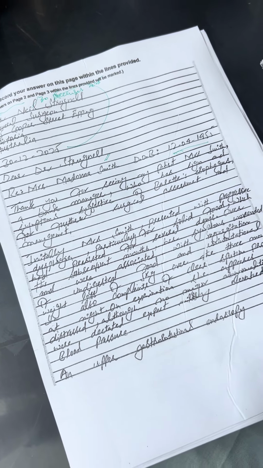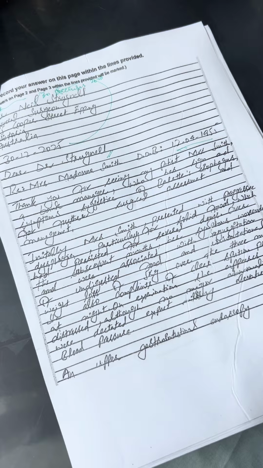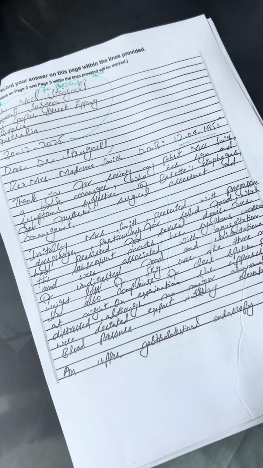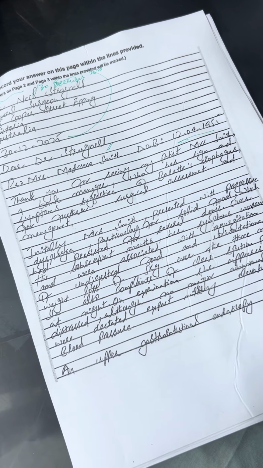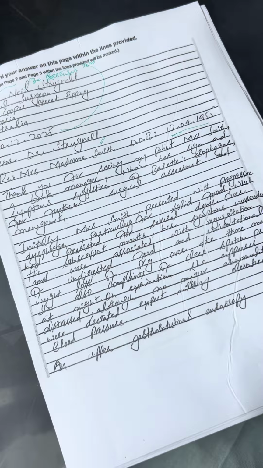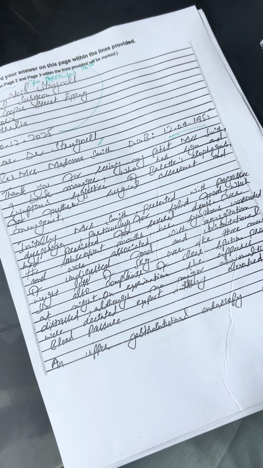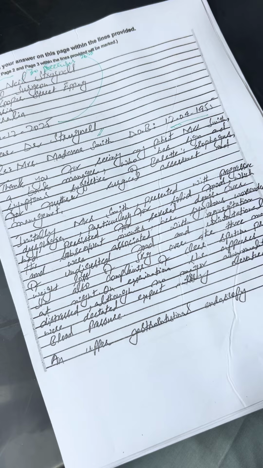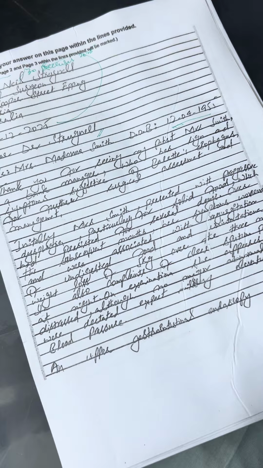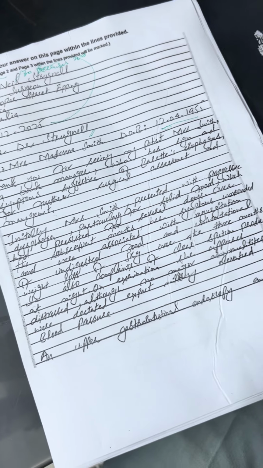Your further surgical assessment and management would be highly appreciated.